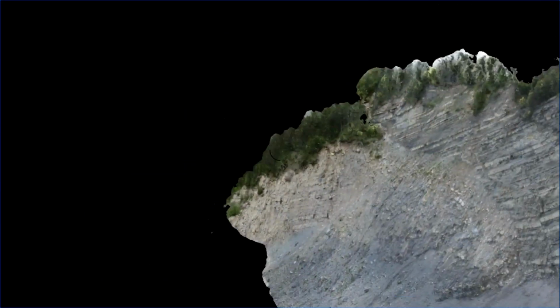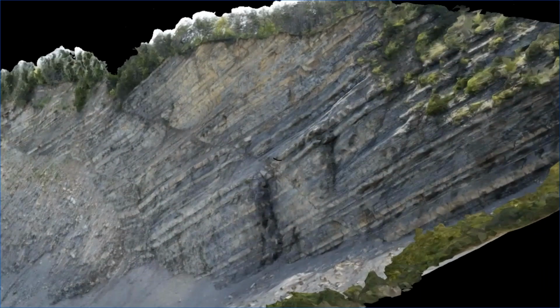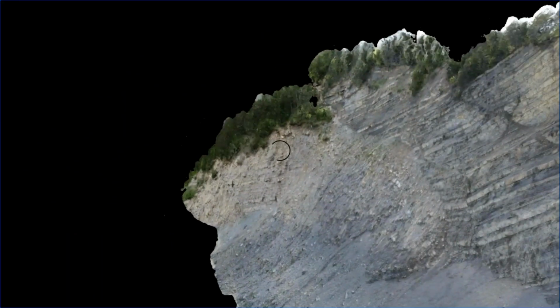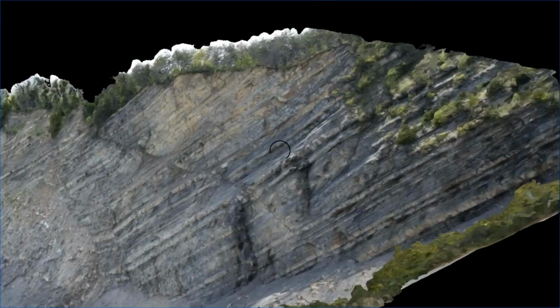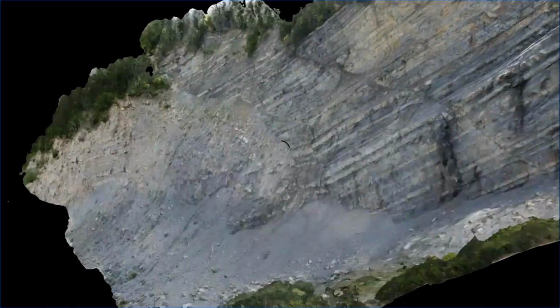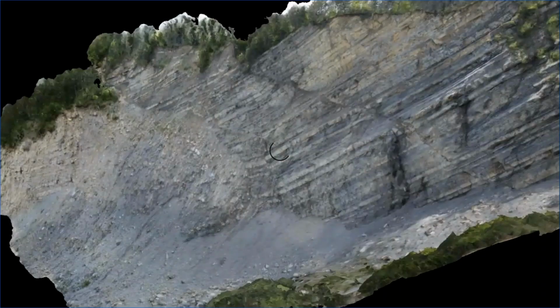But again, instead of just looking at that on their flat 2D screen, they're able to collaborate and send people to this site. And of course, because drones are so ubiquitous and inexpensive now, they can actually do updates on this even on a daily basis to monitor without actually having to go to the site.